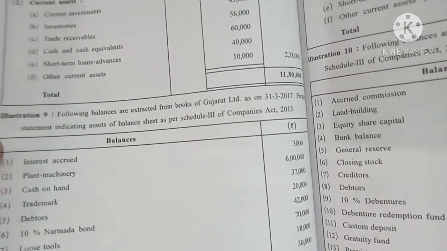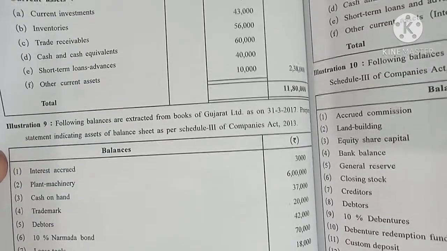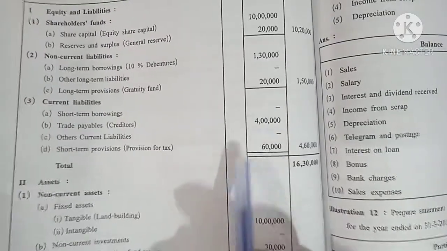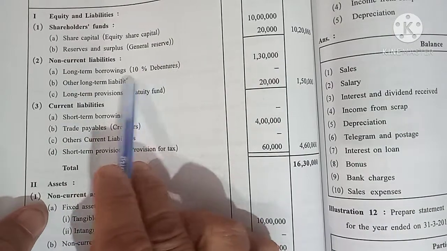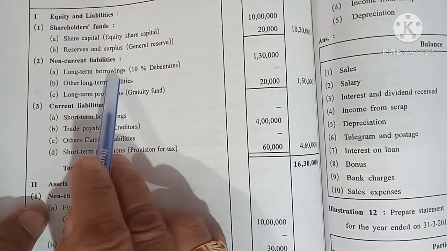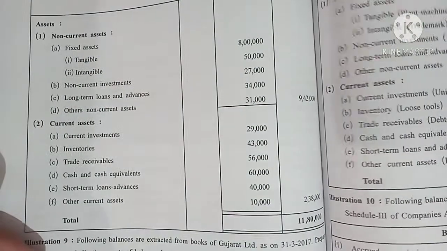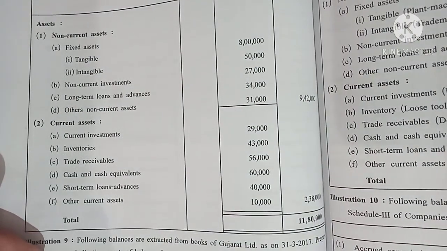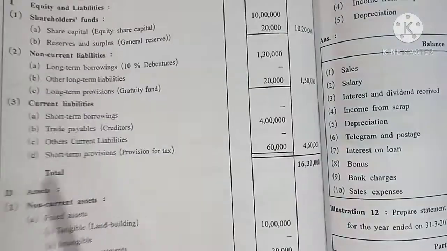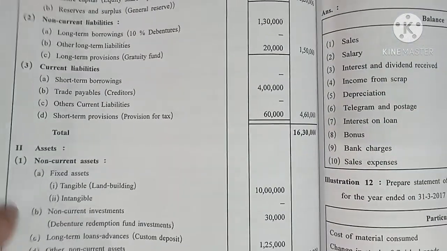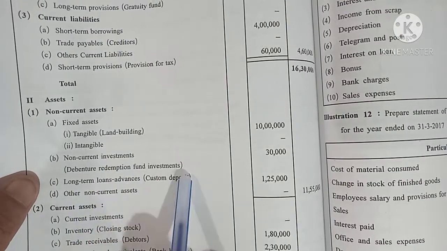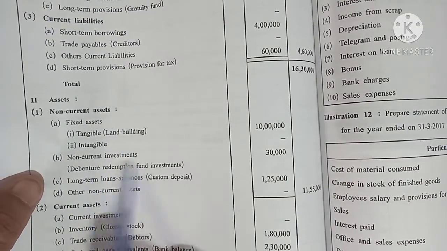Next, 10% debentures, it is a liability, 1,30,000. 1,30,000 10% long-term borrowings. See, long-term borrowings, 10% debentures of rupees 1,30,000. Next is coming debenture redemption fund investment of rupees 30,000. That is your assets. Debenture redemption fund investment, non-current investment.